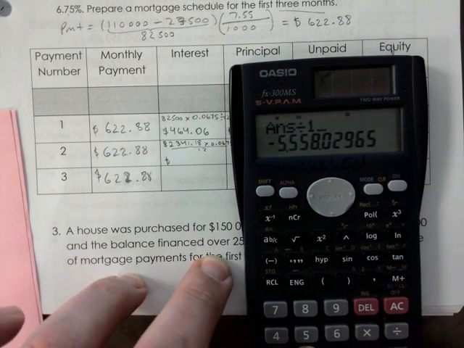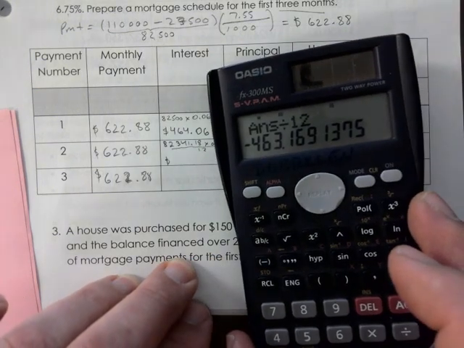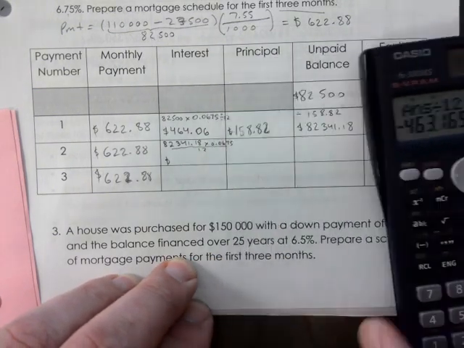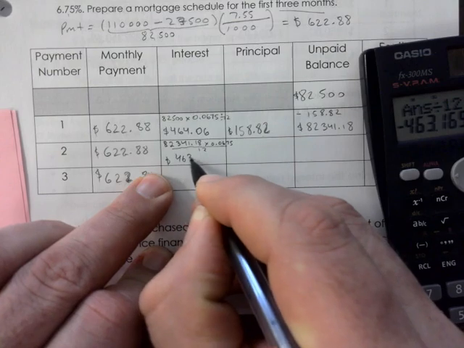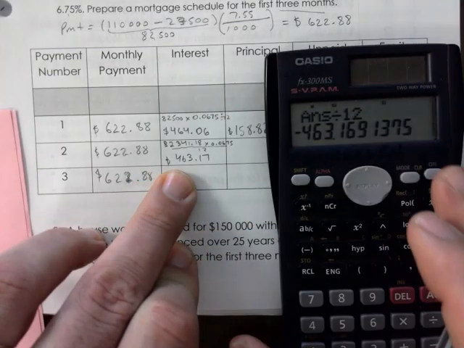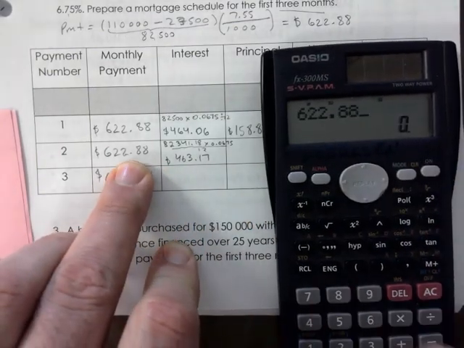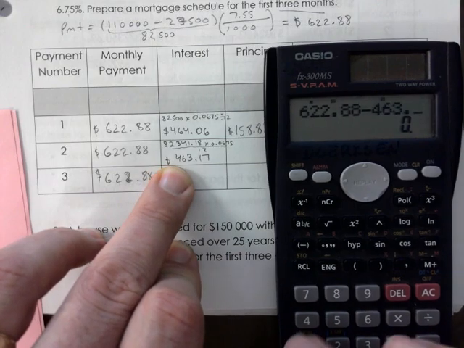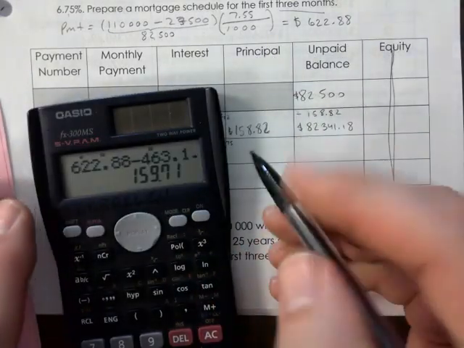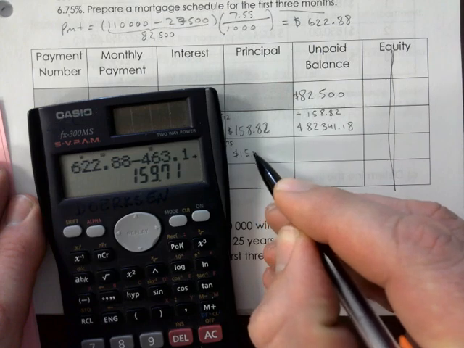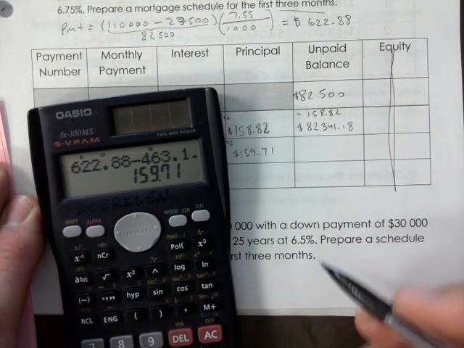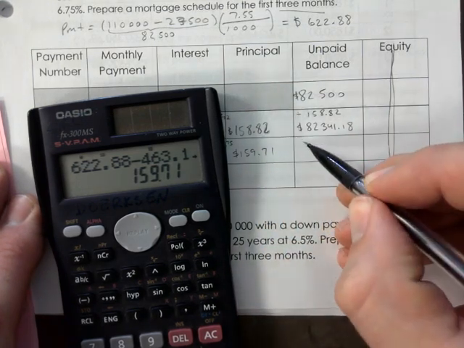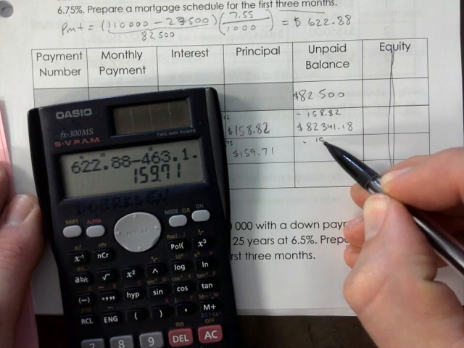Then I divide that by 12, and it's 463.17. So just slightly less than before. Then I just subtract that. You get 159.71. Slightly more than before, which is what we want.